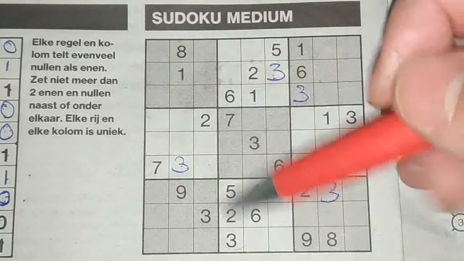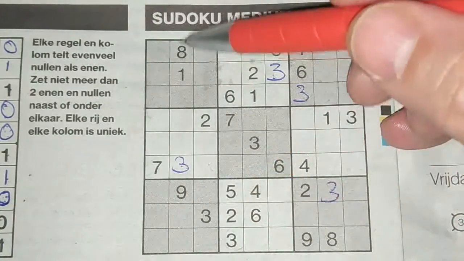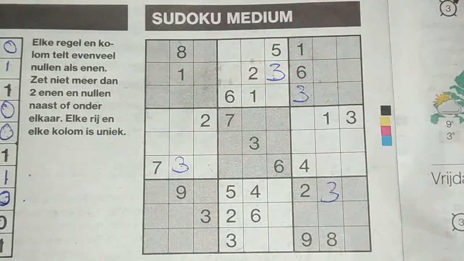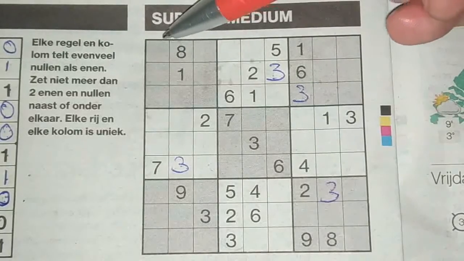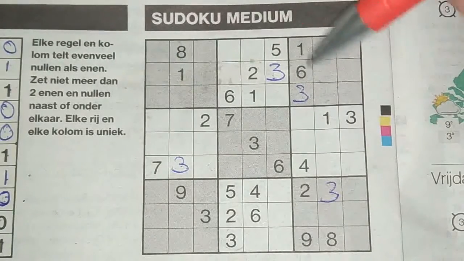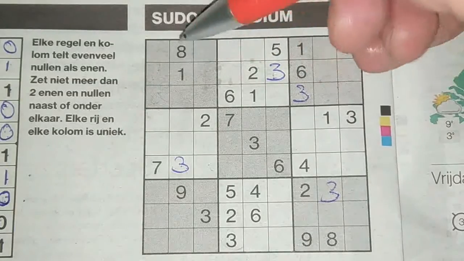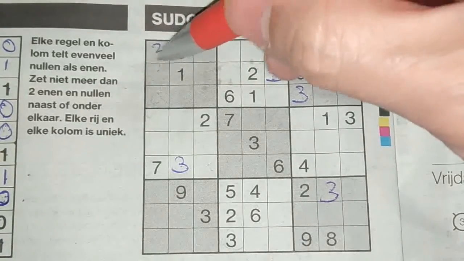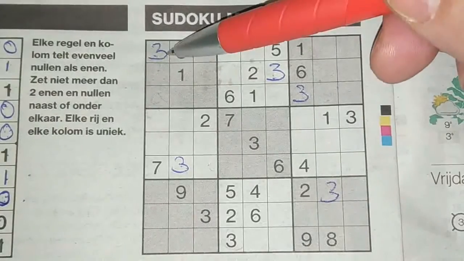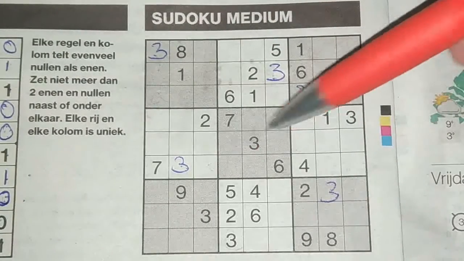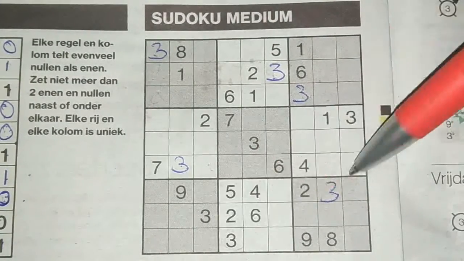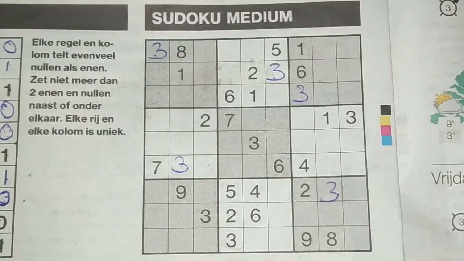3 in this third column, 3 in the second column. So in the first column, the only places for a 3 is here, here or there. But I see here 3, no 3 there, here 3, no 3 there, 3 should be here. And all the 3s are used, I can see. Yes, alright.